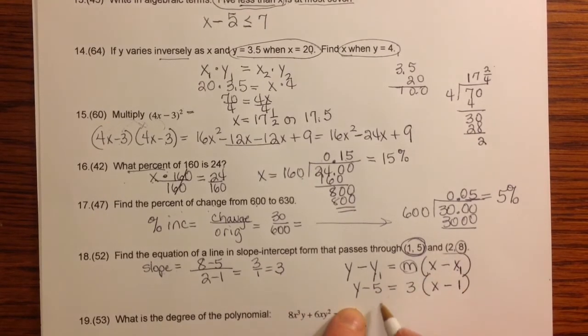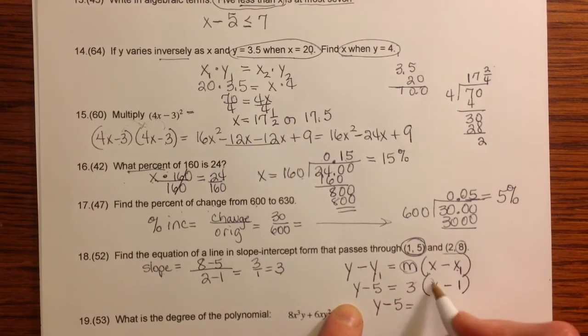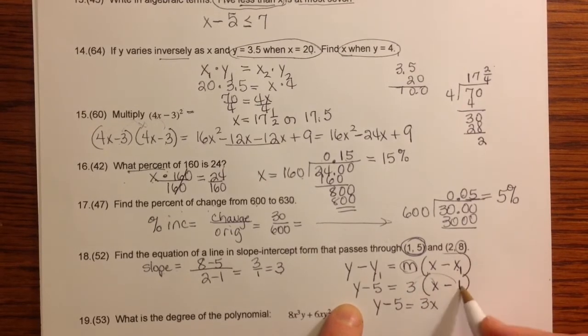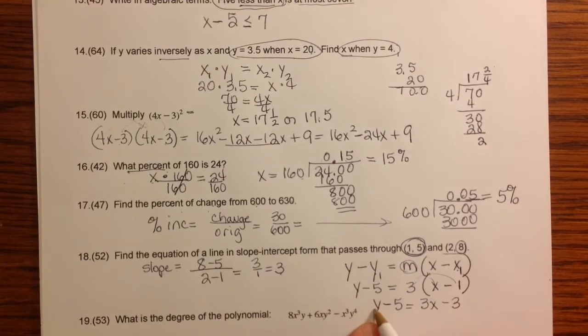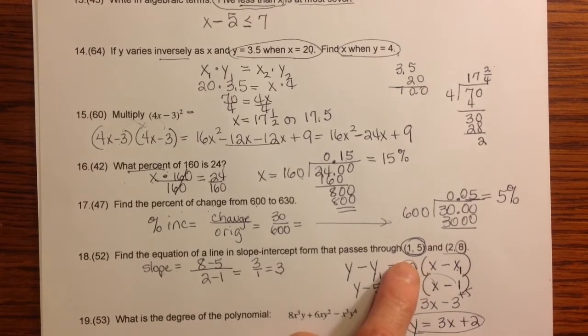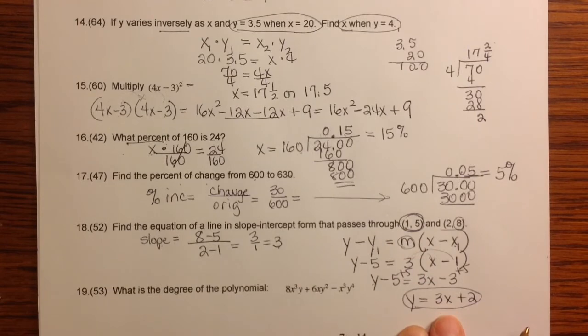Well, to clean that up, and it says write it in slope-intercept form, we need to first distribute the 3, and we'll get 3x minus 3. Get the y by itself and add 5, and we'll get y equals 3x plus 2. And that is the line that goes through those 2 points in slope-intercept form. The slope is 3, and the y-intercept is 2.